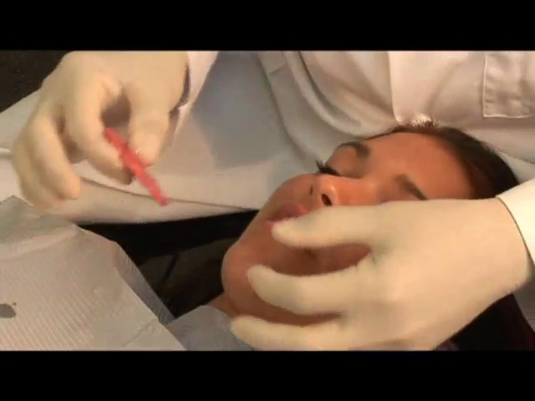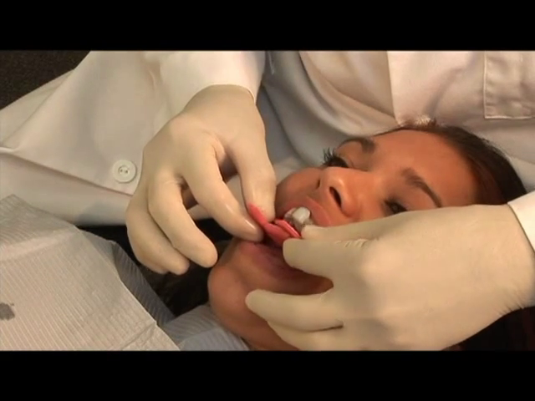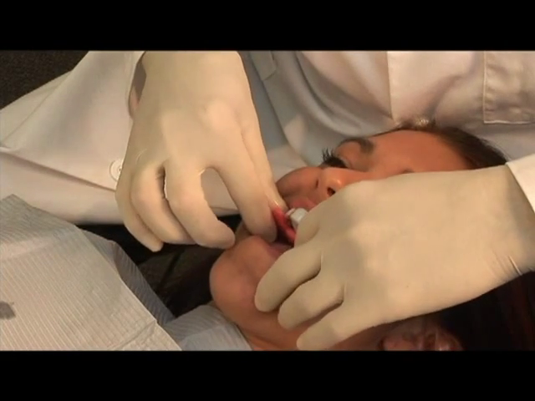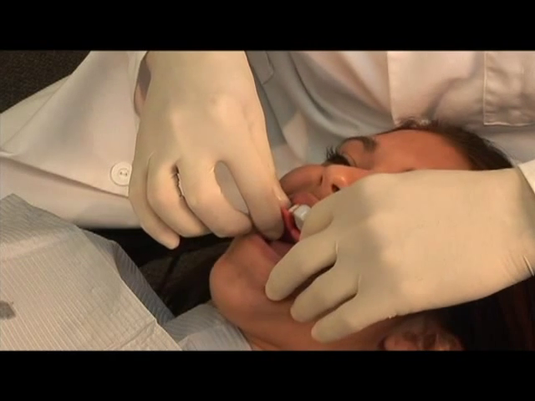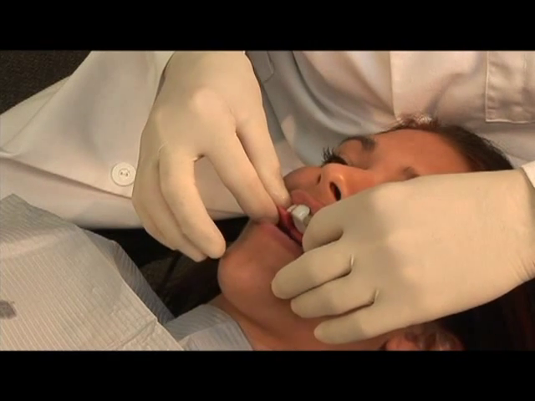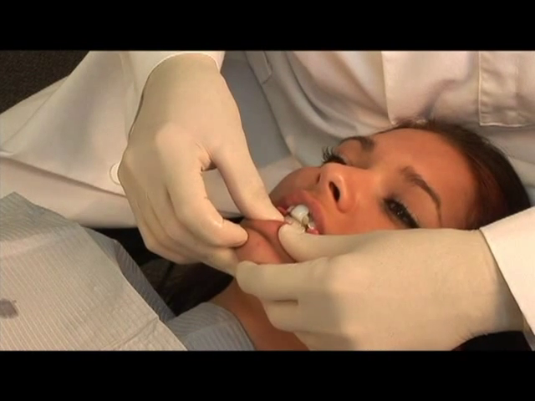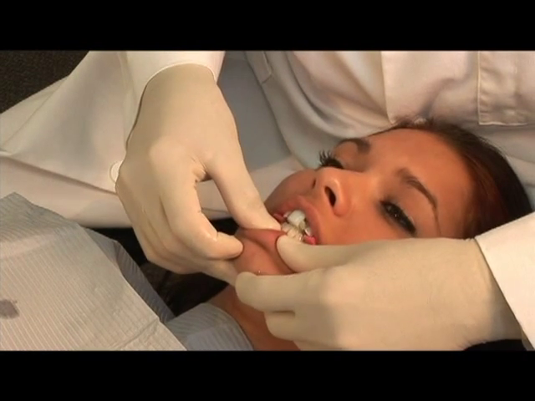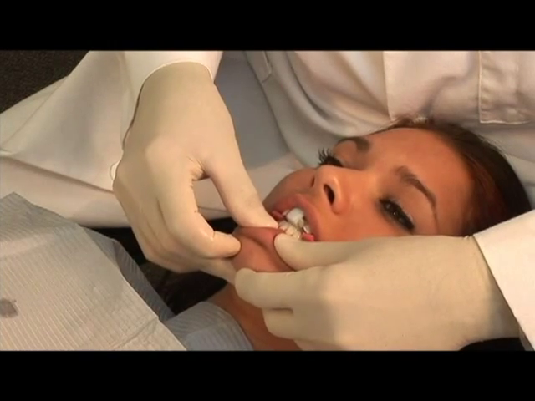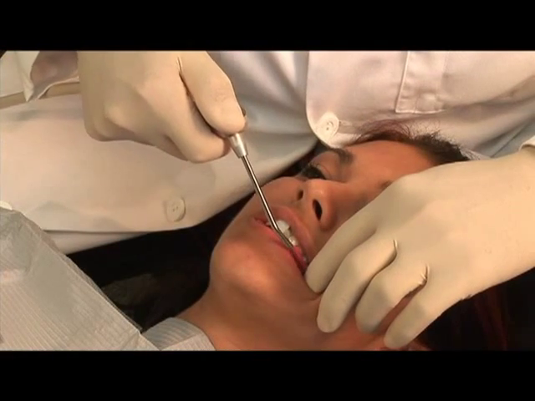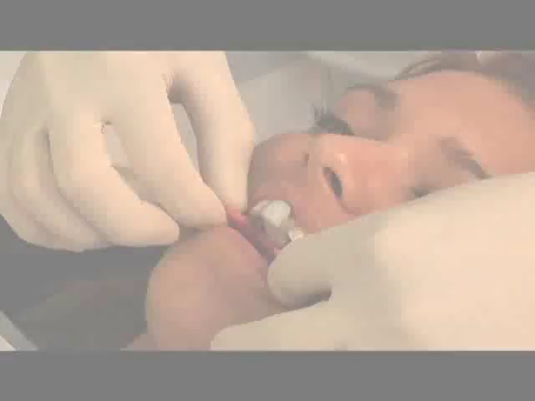With the Lucia jig in place, seat the wax record into the mouth. Have the patient bring their teeth together until cusp tips contact the wax record. Have the patient slowly slide their teeth forward and back. Once the registration is made, chill the wax record before removing.